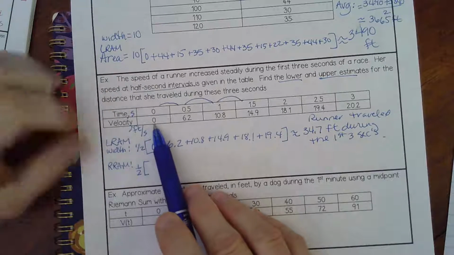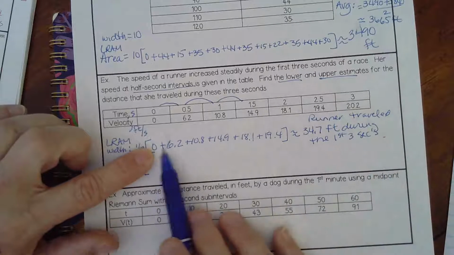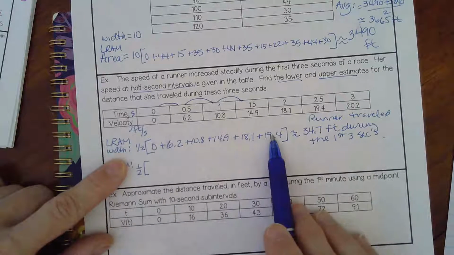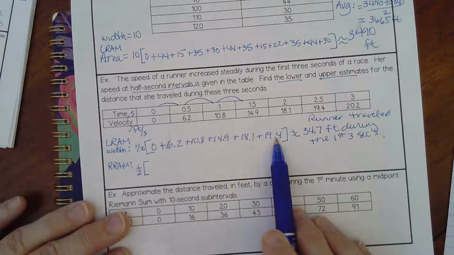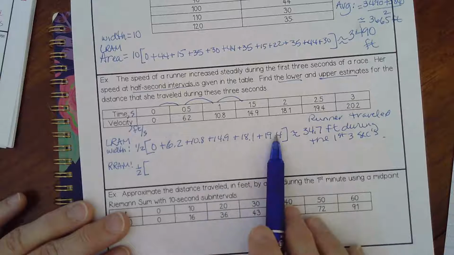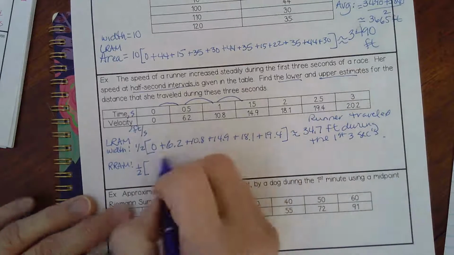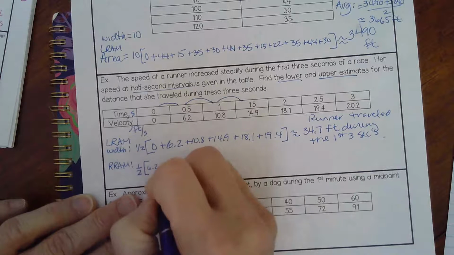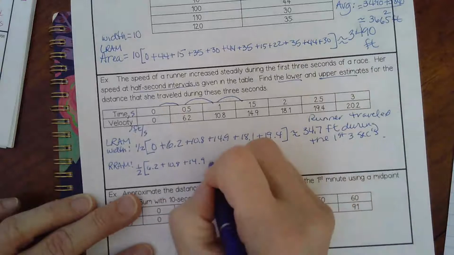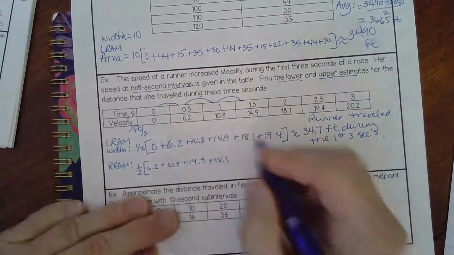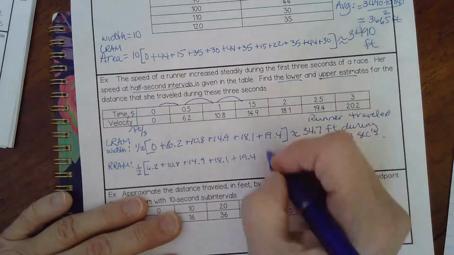Since our first height was 0, we can just take this sum, which I didn't actually add up. So we'll take 6.2 plus 10.8 plus 14.9 plus 18.1 plus 19.4 and add the 20.2.